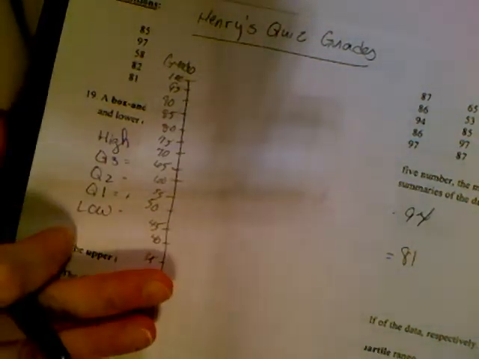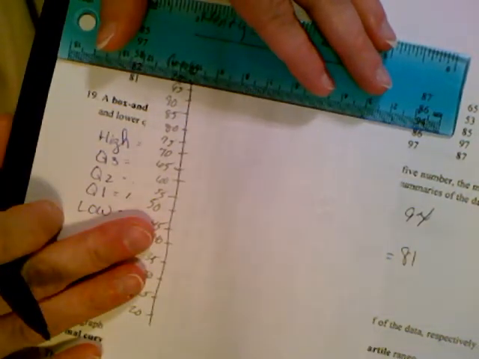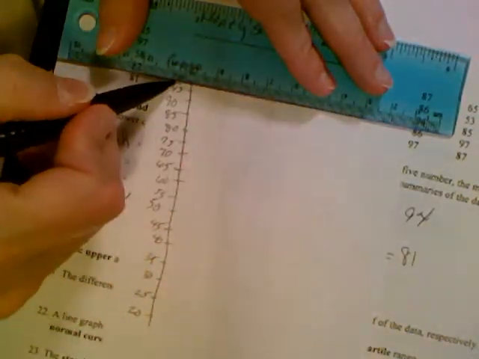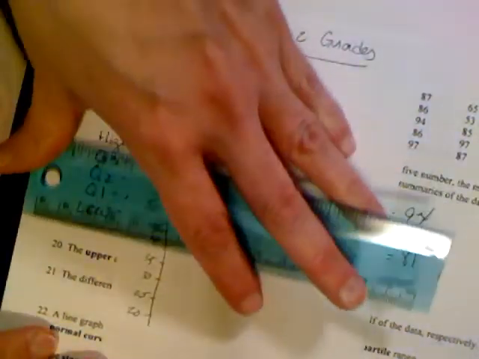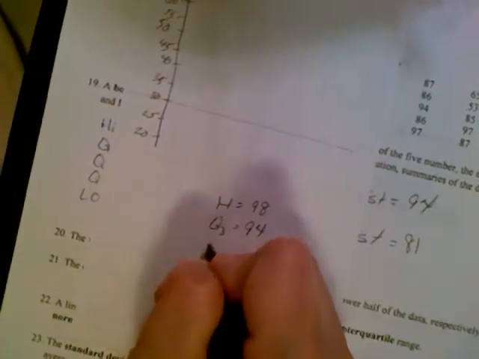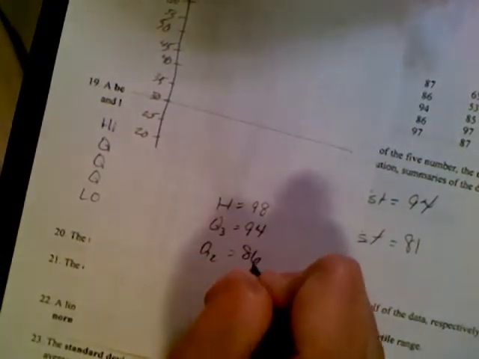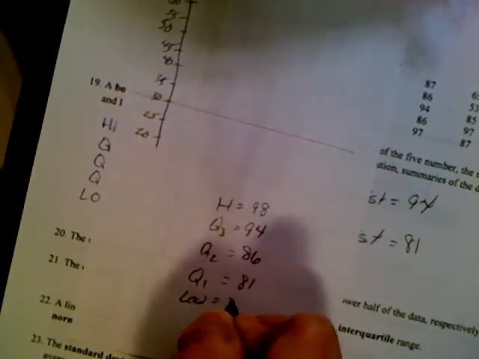Now, what you do is I'm using a ruler, just to help make it straight. So, our high is a 98, so I'm going to go right here, and I'm going to just draw a pencil bar so that I know where it is. Our low is a 30. Again, I'm just drawing a pencil bar. I'm going to move this so I can try to see the values. So we have high is 98, Q3 is 94, Q2 is 86, Q1 is 81, and the low is 30.